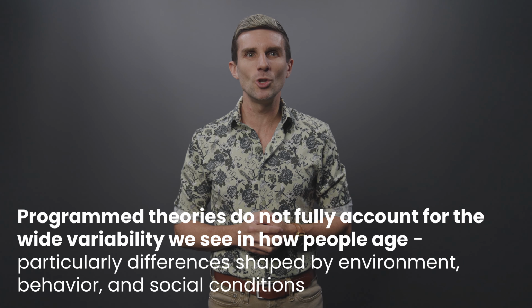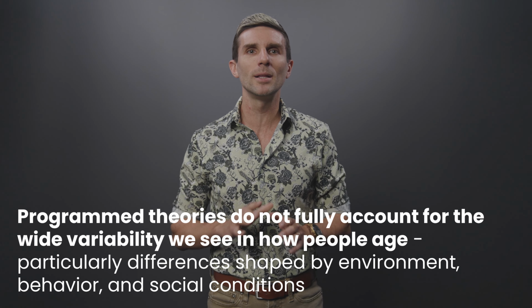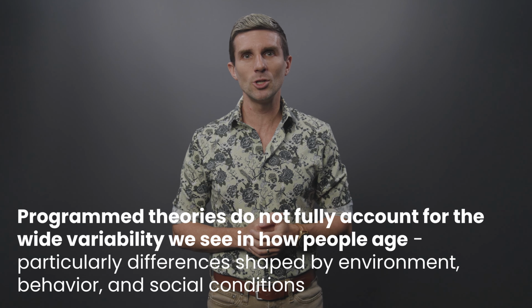Of note is that the listed program theories of aging in this lecture is not an exhaustive list. It provides only a snapshot of what's been proposed. One strength of these theories is that they help explain consistent aging patterns observed across populations and species. However, a major limitation is that they don't fully account for the wide variability we see in how people age, particularly differences shaped by environment, behavior, and social conditions.